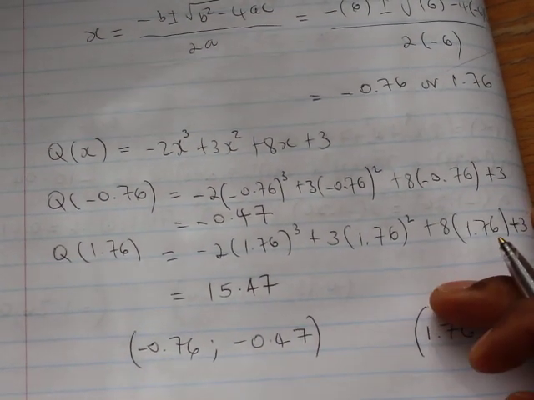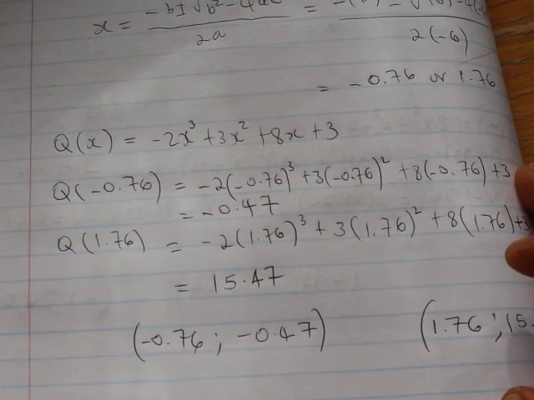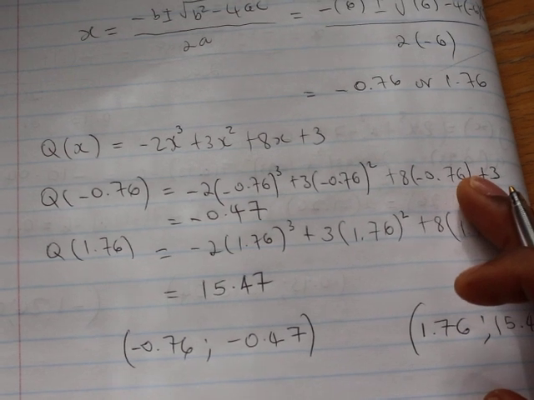I think you guys have had enough with these questions finding the turning points. So I'm going to leave it here, and I believe next time we're going to start finding the x-intercepts.